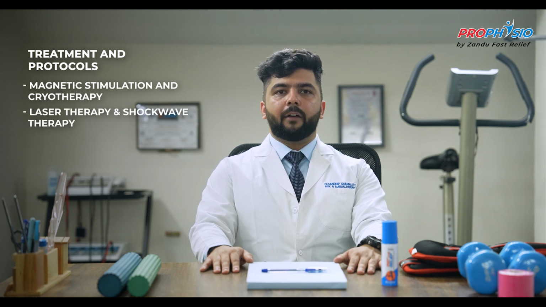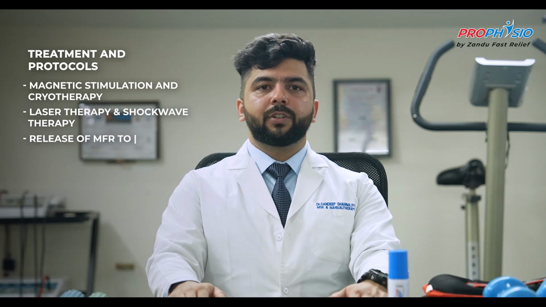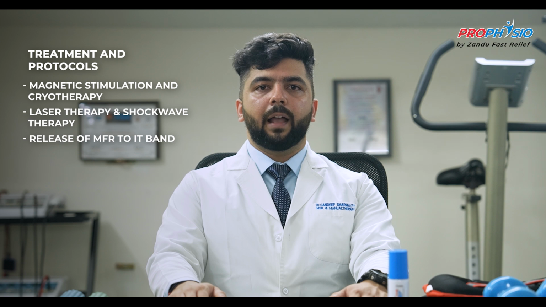Now we'll discuss the treatment and protocols. For pain reduction and edema control, tissue magnetic stimulation and cryotherapy were used. For faster healing, laser therapy, and after 1 week, we started with shock wave therapy around that area. Myofascial release to the iliotibial band was done.